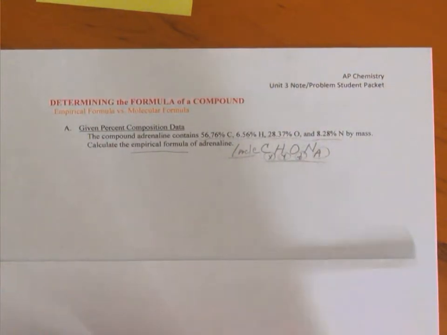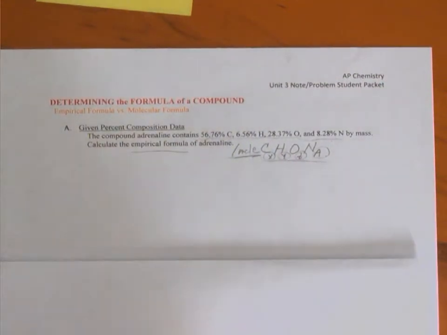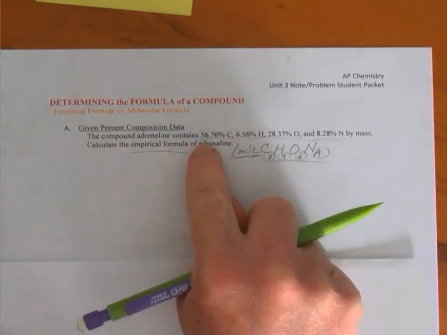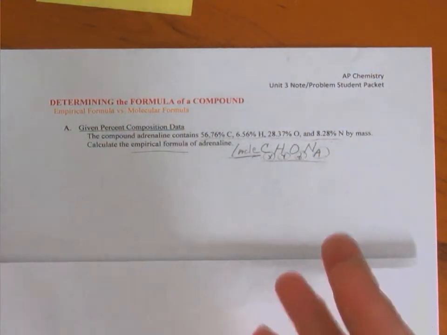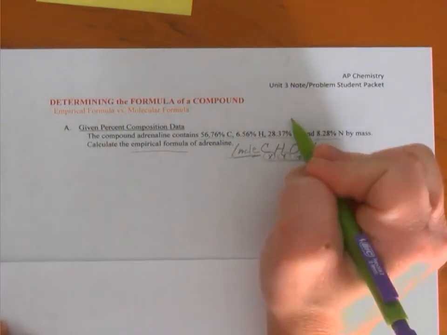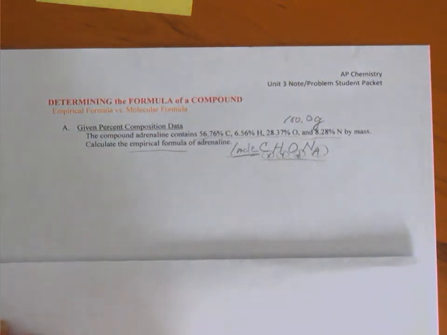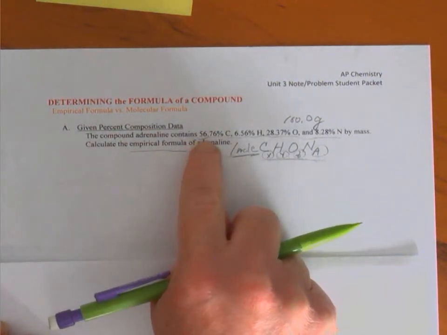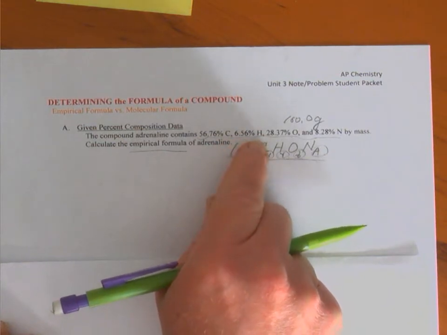All right, our drive is to get moles. Fundamental heart of chemistry. So, the first step I would take is make an assumption that will help simplify our math. If we assume we have 100 grams of this compound, well then we'll have 56.76 grams of carbon, 6.56 grams of hydrogen, and so on.